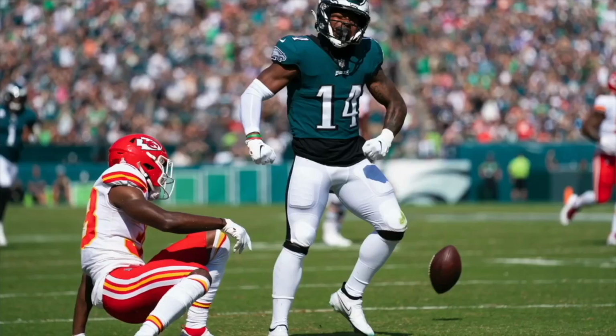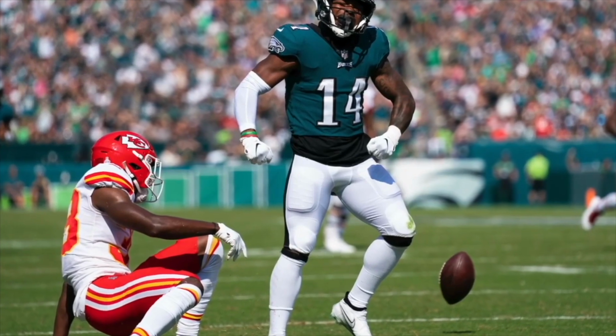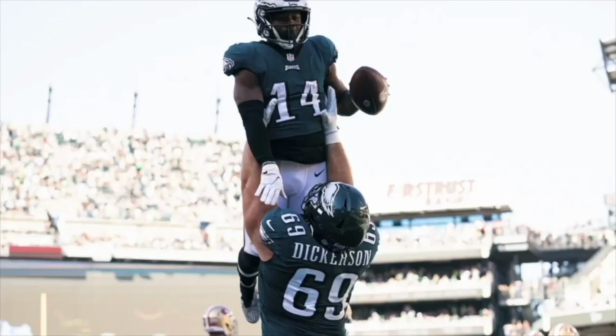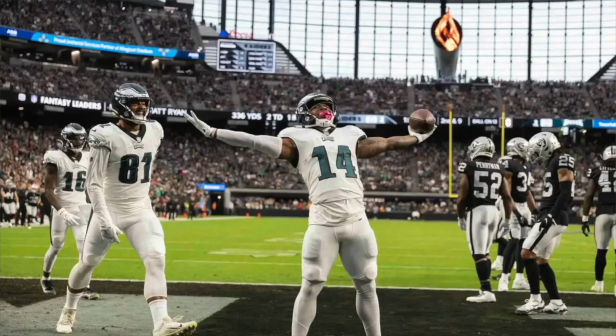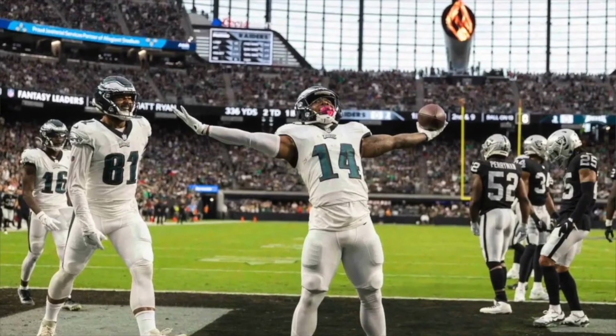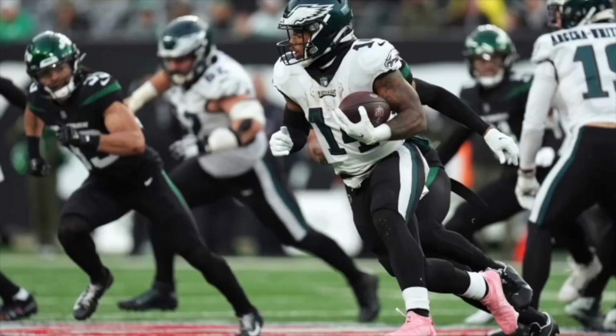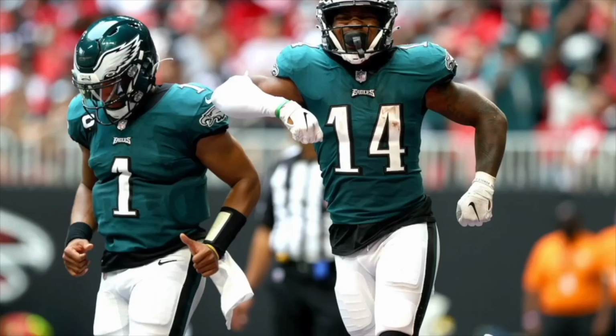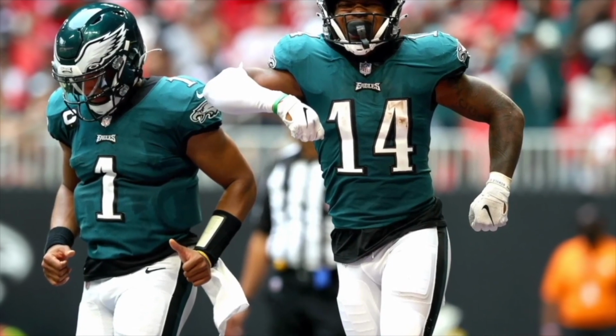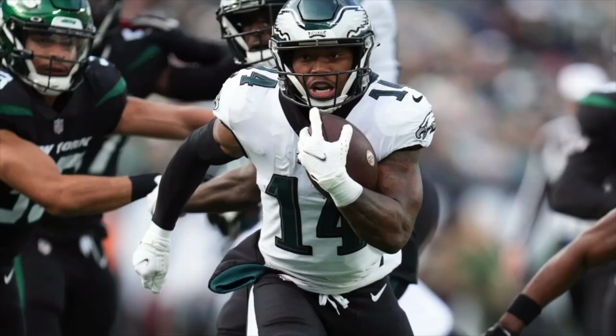Some of the trades I found, though, off the trade finder: Kenneth Gainwell for Ben Skowronek; Kenneth Gainwell, Teddy Bridgewater, 2 QB; Kenny Gainwell, Jerome Ford, and a 3rd. So he's cheap, but there's not many trades there. For example, he's usually involved in packages and deals. That's probably the best way to get him.